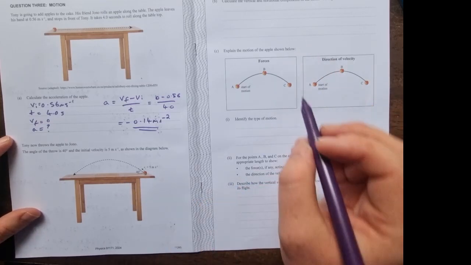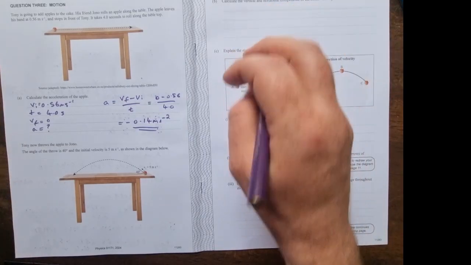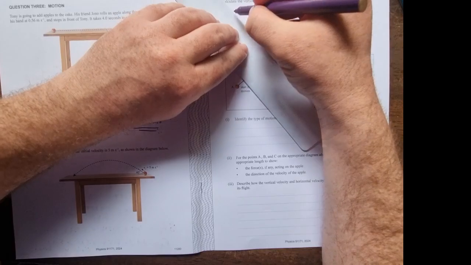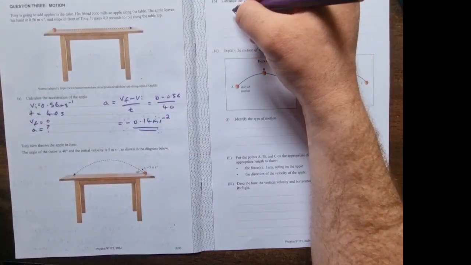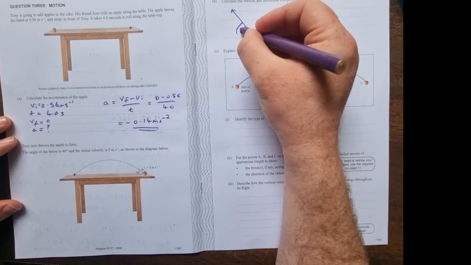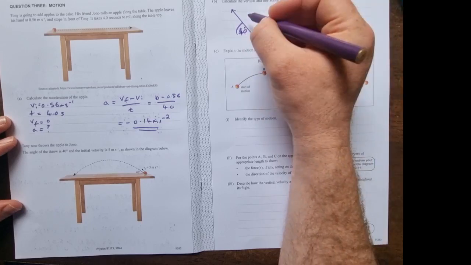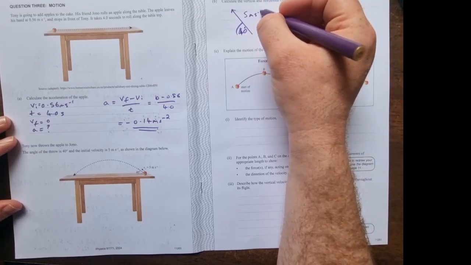projectile motion question. So vertical and horizontal components of the initial velocity. So if I got an angle of about 40 degrees there, sorry, that should be 40 degrees, and we've got 5 meters per second there.